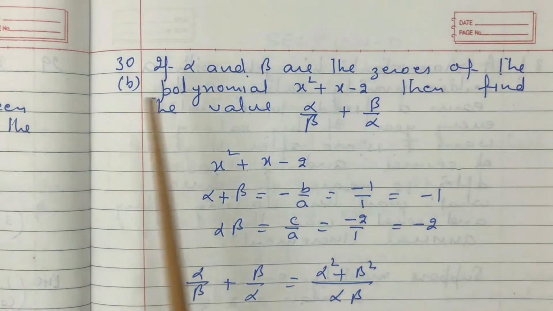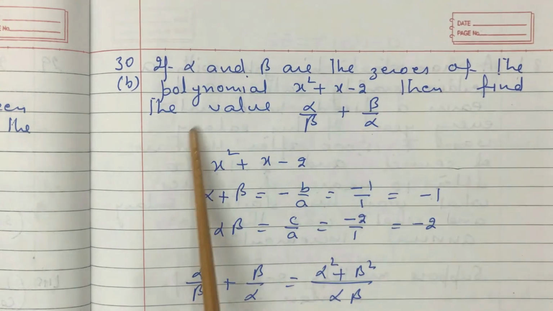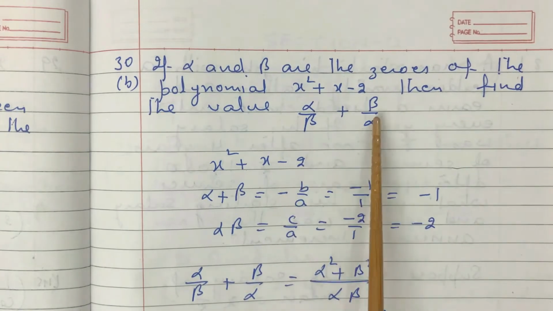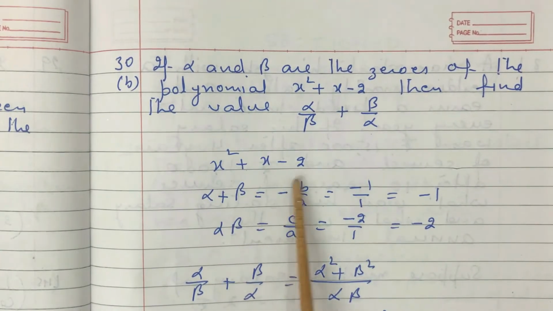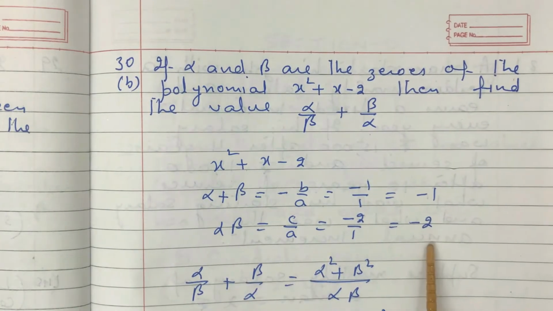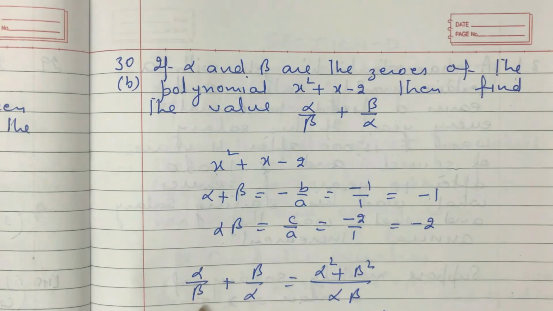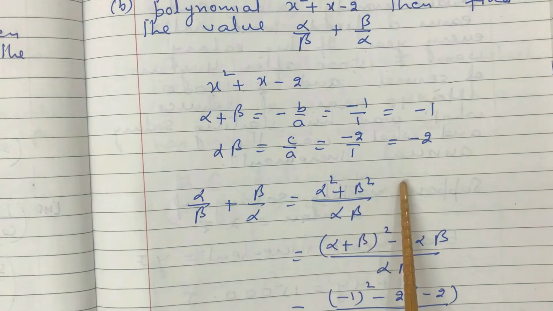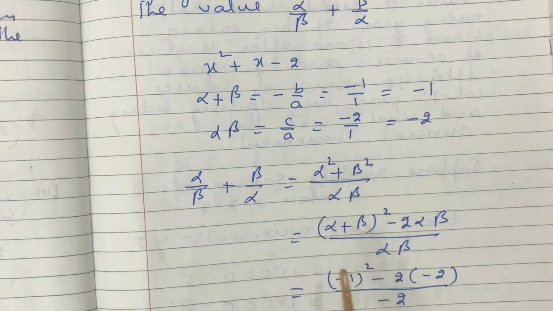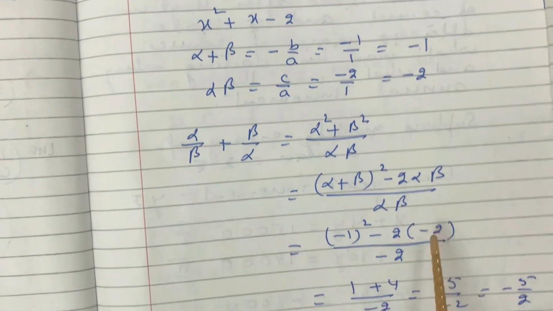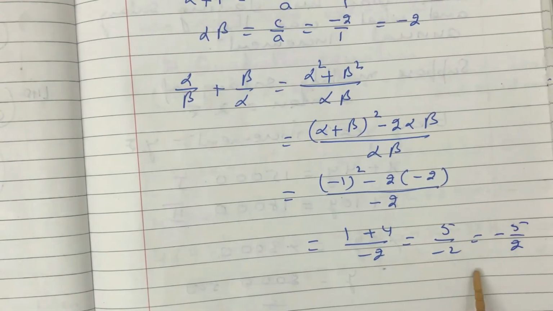Now 30th question. If alpha and beta are the zeros of the polynomial x square plus x minus 2, then find the value of alpha by beta plus beta by alpha. Now x square plus x minus 2. Sum of the zeros is minus 1, and product of the zeros is minus 2. Now write alpha by beta plus beta by alpha. Take LCM alpha beta. This is alpha square plus beta square. The formula for this is alpha plus beta whole square minus 2 alpha beta, upon alpha beta. Substitute the values. After solving this, you will get minus 5 by 2. So that is the answer.